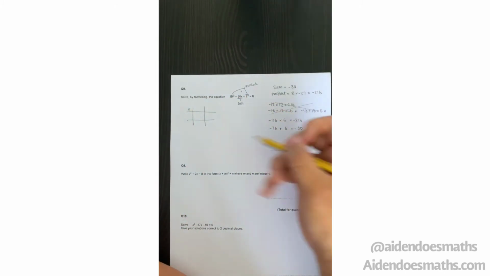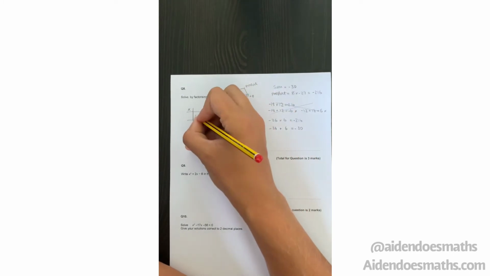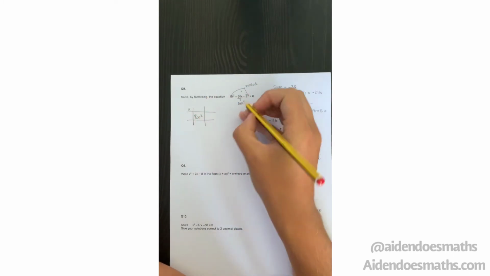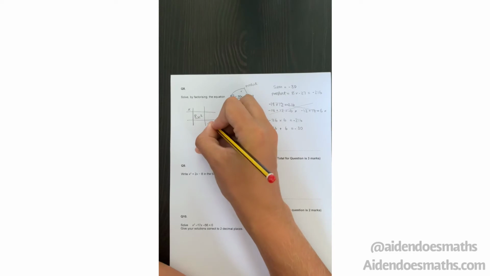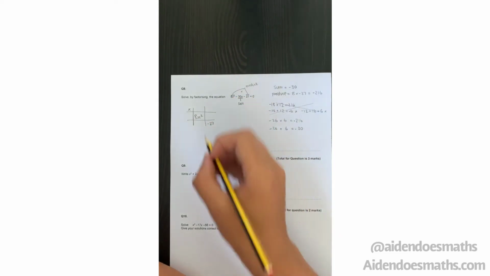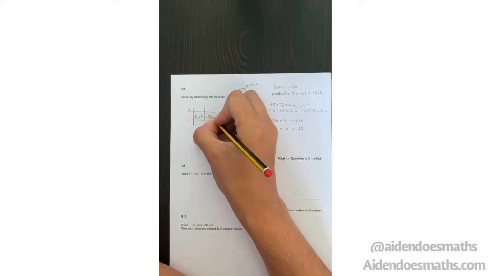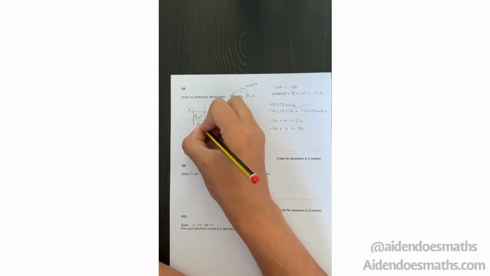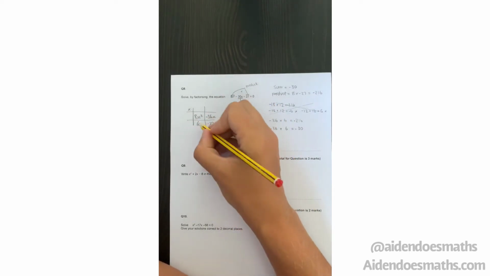Now, the way I like to do these, we're going to put the coefficient of x squared in this middle square. We're going to put our constant here in this bottom square. And we're going to use these two factors that we found here as our values of x. So minus 36x and 6x.